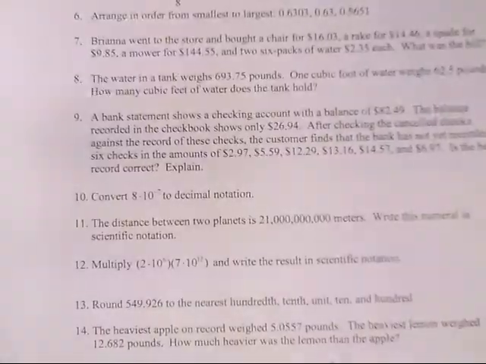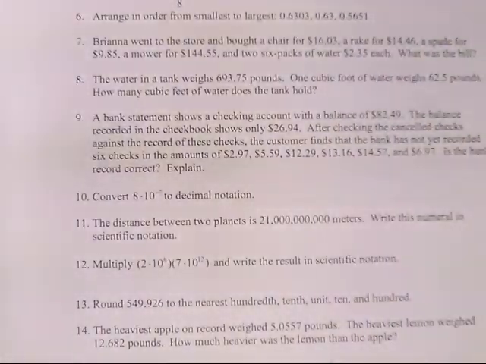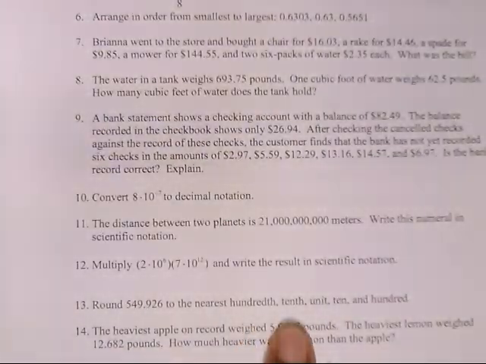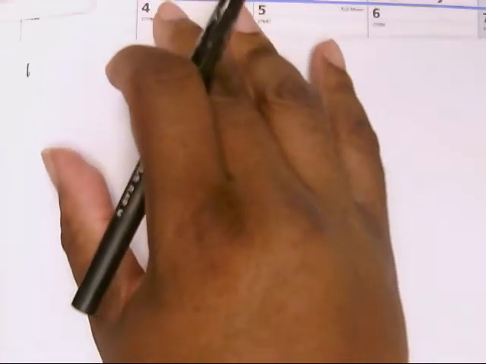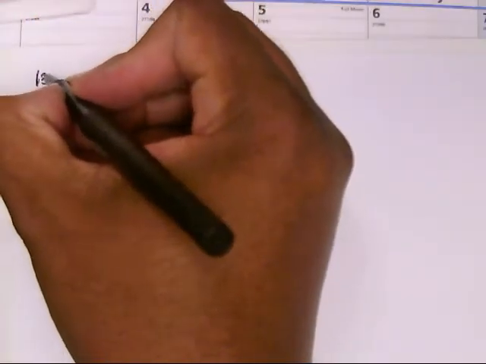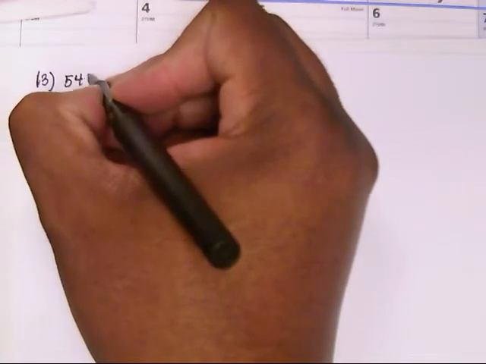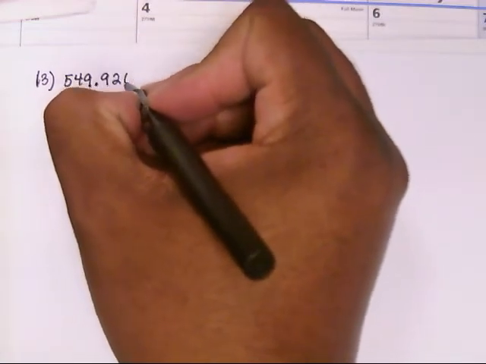Okay. All right, number 13 is rounding. We got 549.926. We're going to round to the nearest hundredth, to the nearest tenth, to the nearest unit, to the nearest 10, and to the nearest hundred. In this case here, we got 549.926.